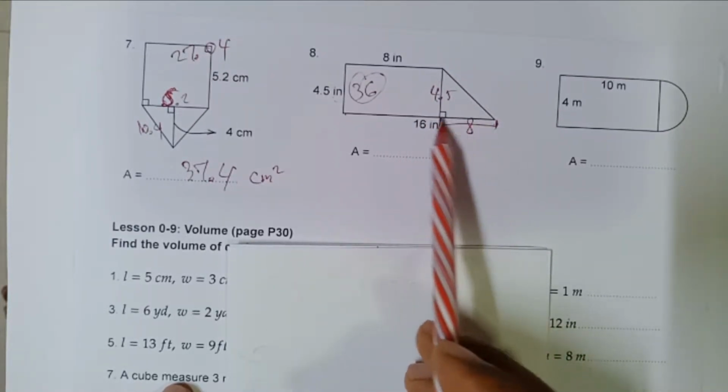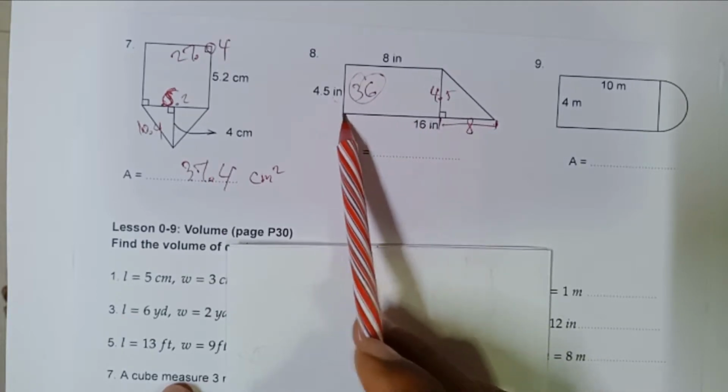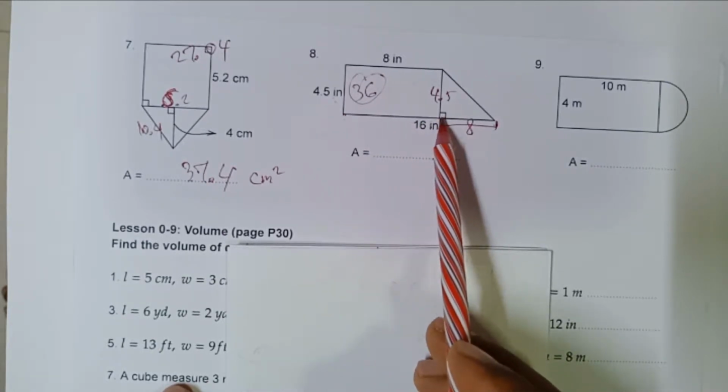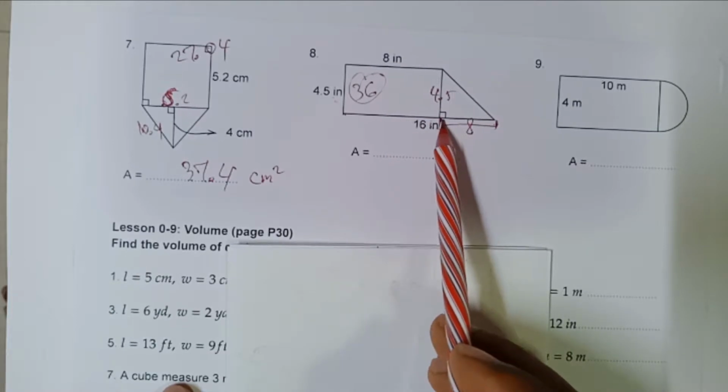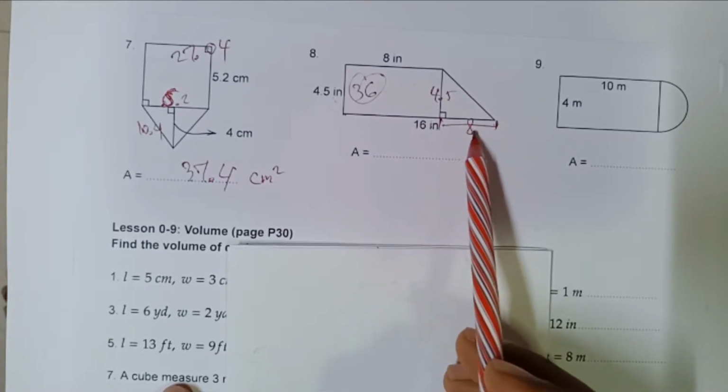All the length all the way through is 16. From this side to this side is 8. So to make it 16 is going to be another 8 more. That's why this becomes 8.